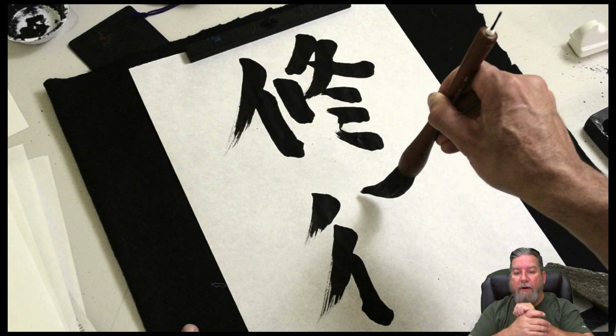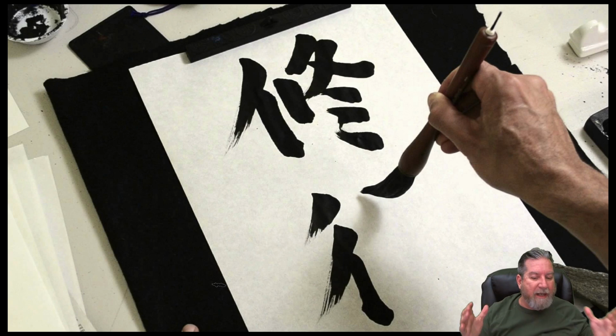Okay, good. So one of the things I wanted to talk about, one of the first things, I love black and white, just black and white abstract work.